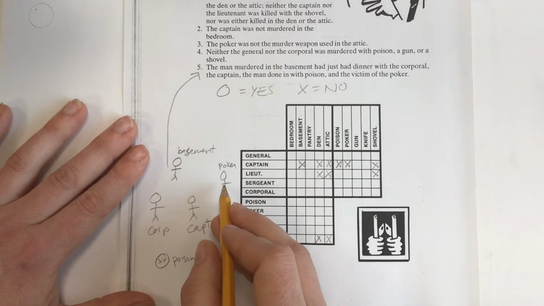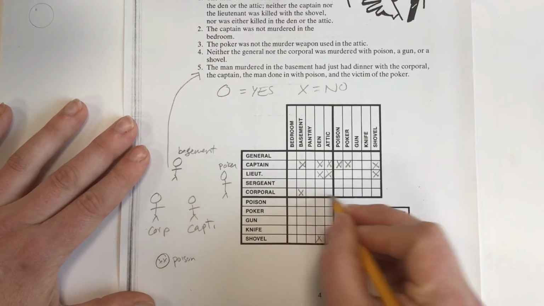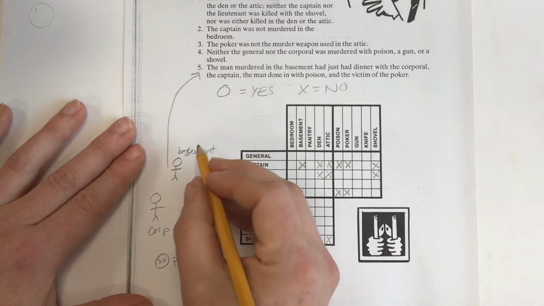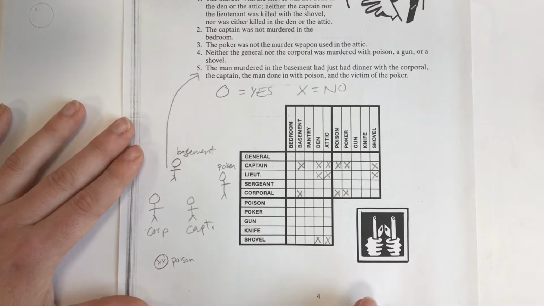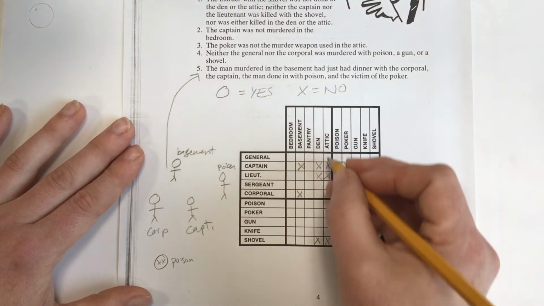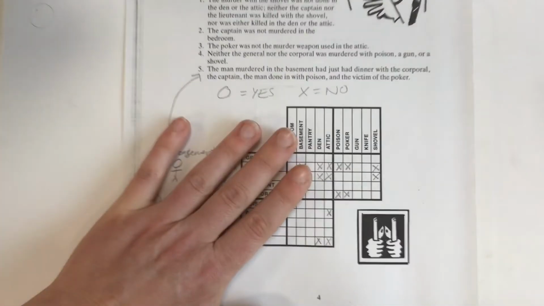You know the corporal wasn't killed with the poker or in the basement or with poison. Not in the basement. And then as you get more information, you can write in the extra information here. The poker was not the murder weapon used in the attic, so I can find attic and cross out poker. Anyway, good luck with this one.